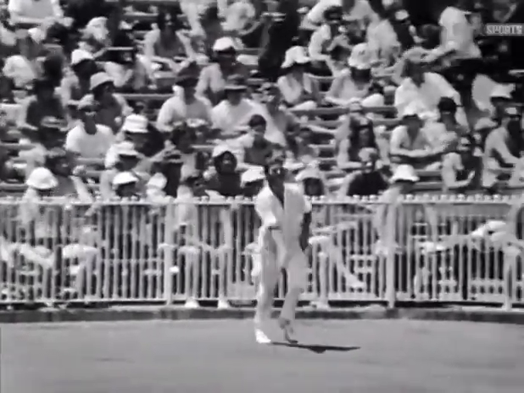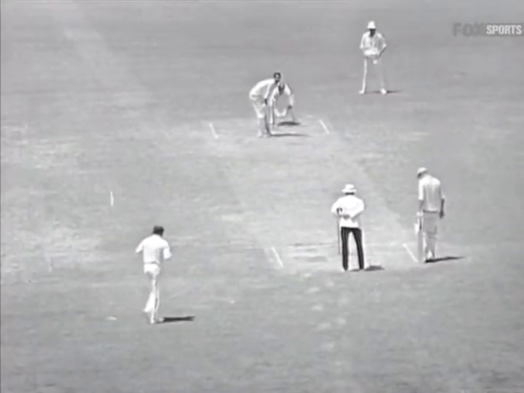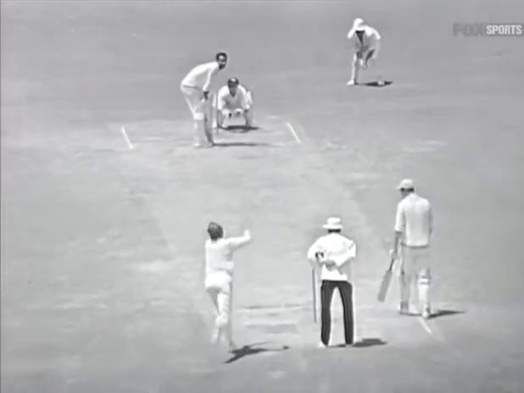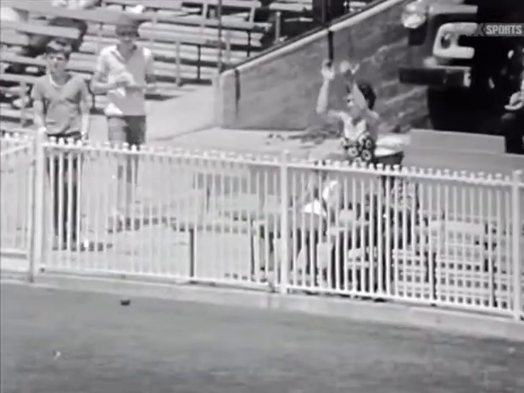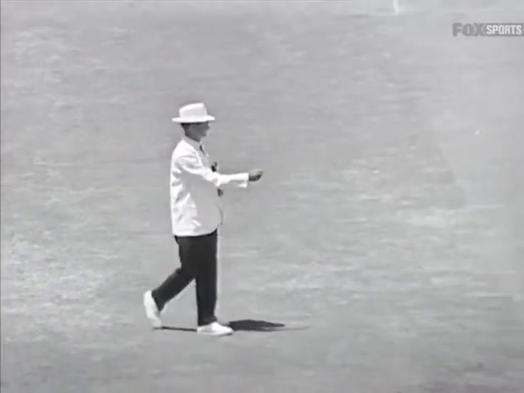7 for 413. Jenner to Sobers. And that should be 4. It's going wide of O'Keefe. Beautifully hit off the back foot. Into the fence it goes now. 4 more. Sobers 191.